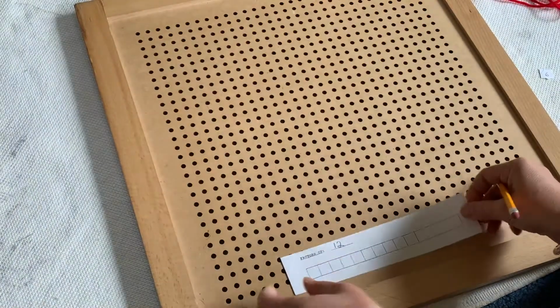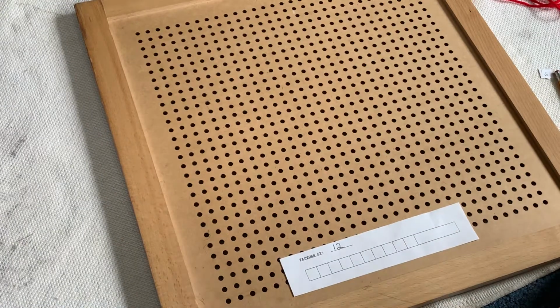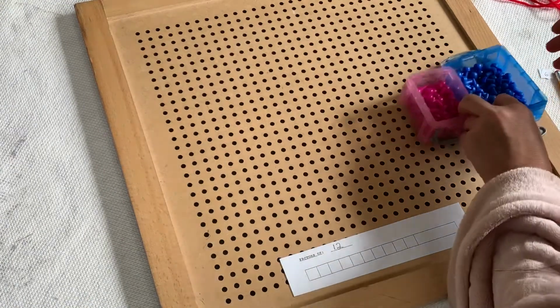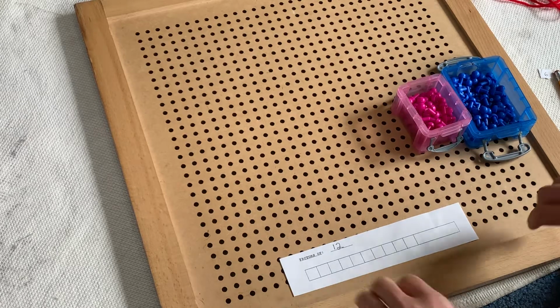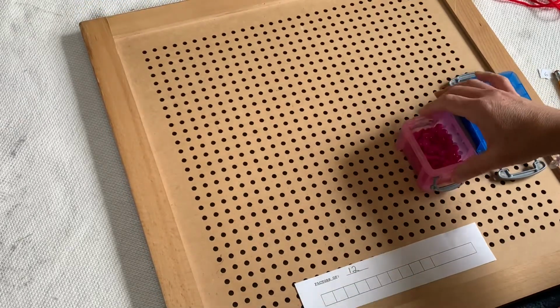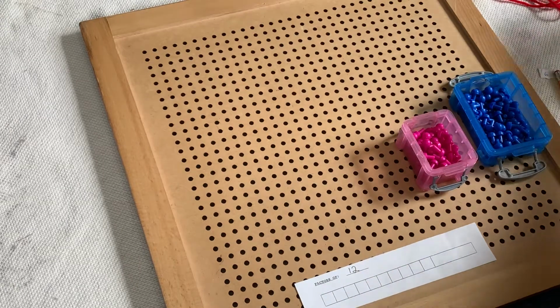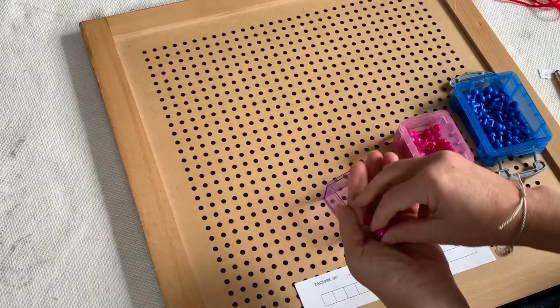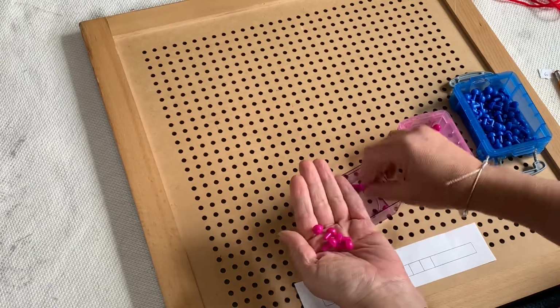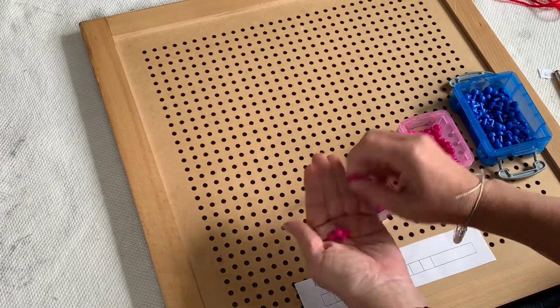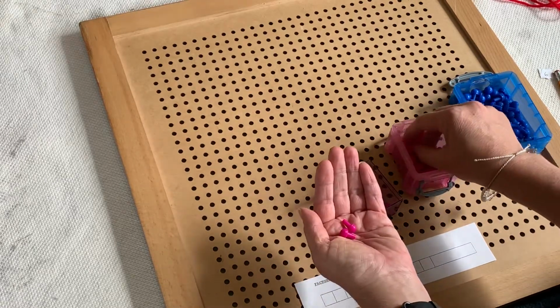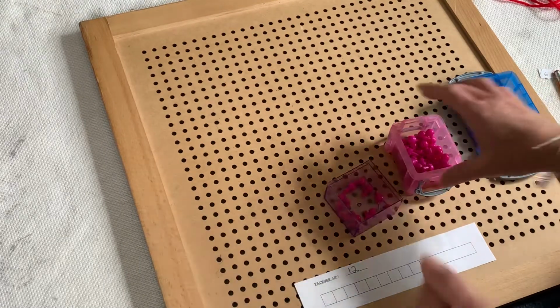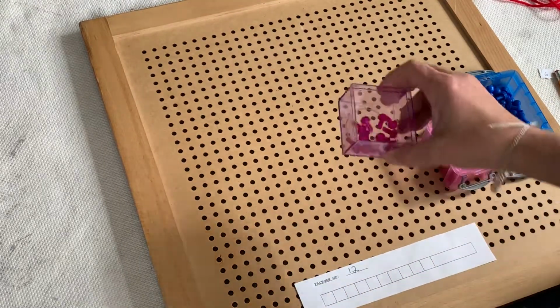I'll use a few different colors of pegs on our pegboard. First of all, I want to find out, is 1 a factor of 12? So first I need to count out 12. 1, 2, 3, 4, 5, 6, 7, 8, 9, 10, 11, 12. Okay, so here I have 12 pink pegs.